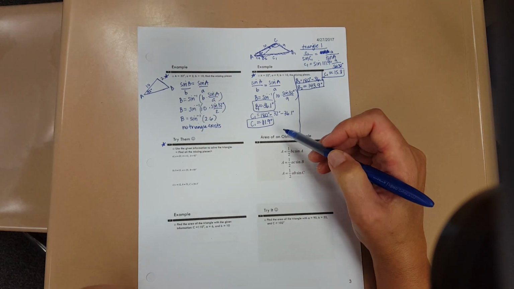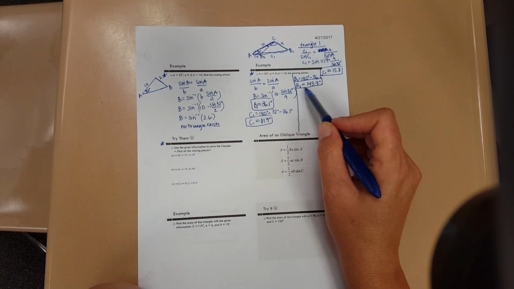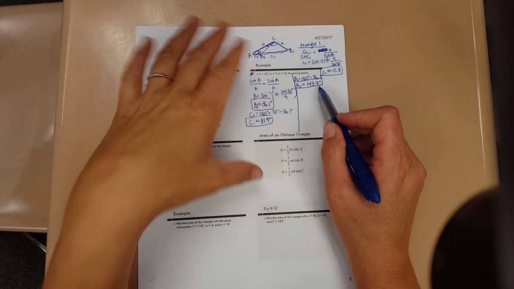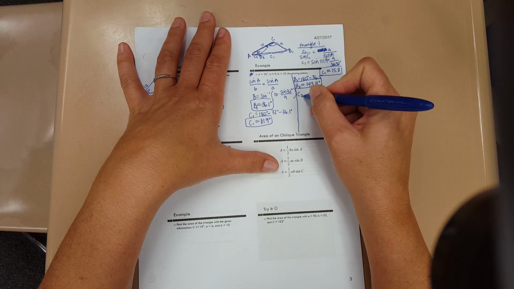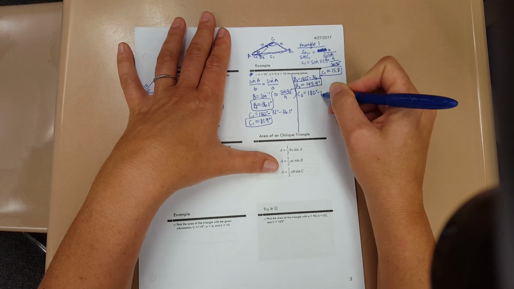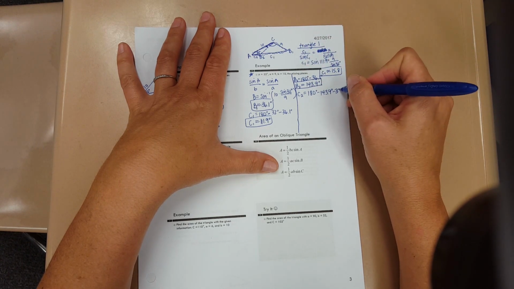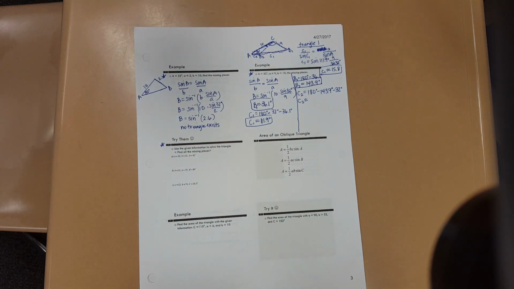Okay, so now the crazy part. Here it is. This is the hard part. So we went through and we found this second possibility for an angle, this obtuse angle right here, and it's 143.9. How do I find this angle C right here, C sub 2? Well, it's going to be 180 degrees minus 143.9 minus the original A angle, which is 32. So C sub 2 is approximately what? I don't know. It's going to be teeny tiny. 4.1.